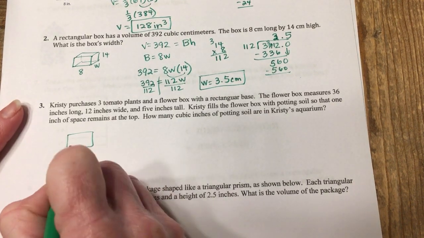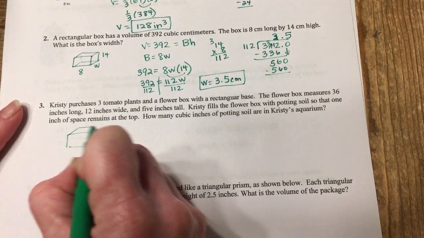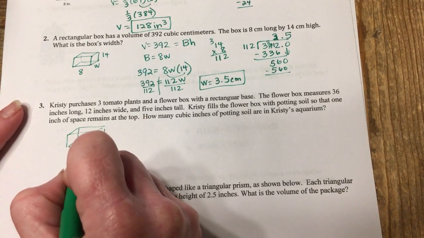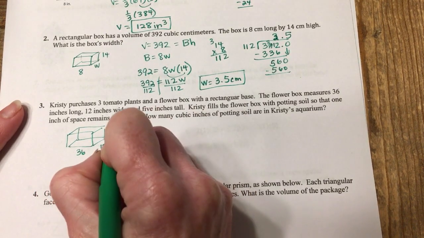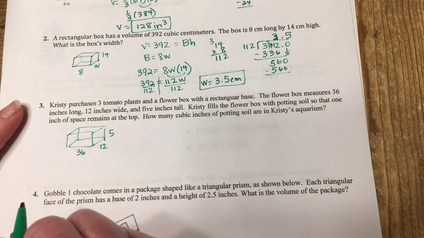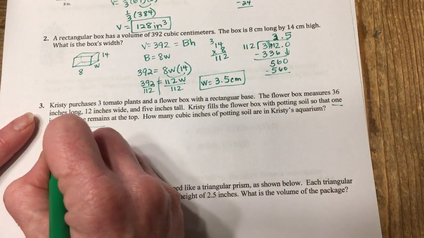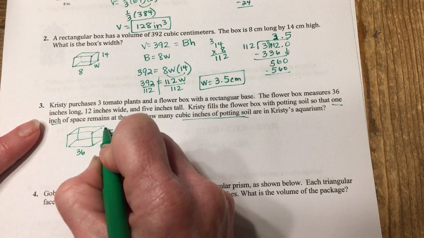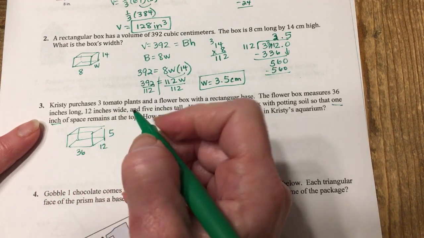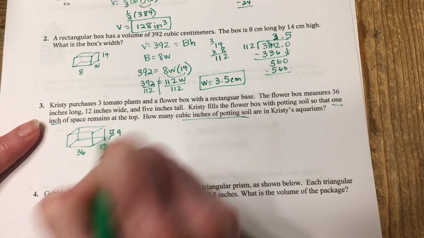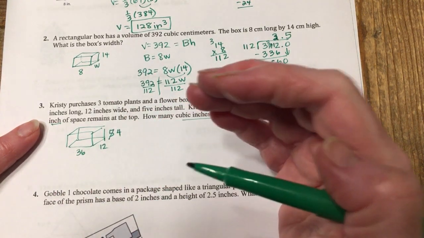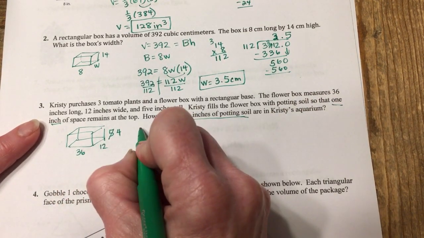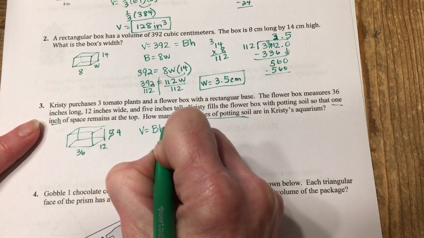Again, if we just make a little sketch of what we're talking about, it's another rectangular prism, something like this. We're told that it's 36 inches long, 12 inches wide, and 5 inches tall. She's filling it up with dirt, and she's leaving 1 inch of space at the top. So we just want to know the number of cubic inches of the soil. Rather than measure the volume of the whole box, we just want the measure of the dirt. Since the dirt is only going to be 4 inches, because she's going to go 1 less than to the top of the box, then we're just going to multiply these numbers together. We know that the volume of a rectangular box is the area of the base times the height.